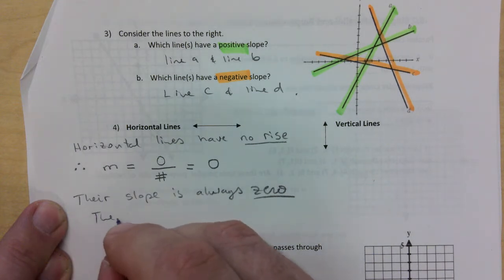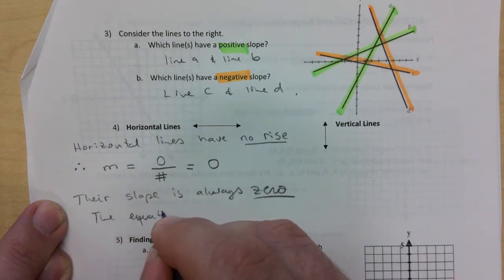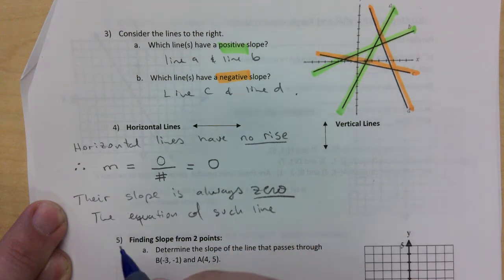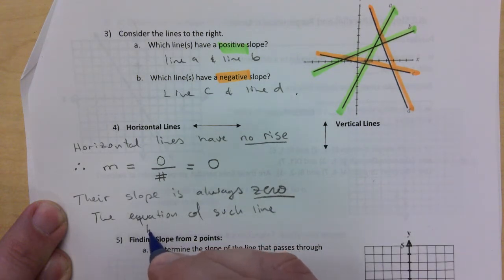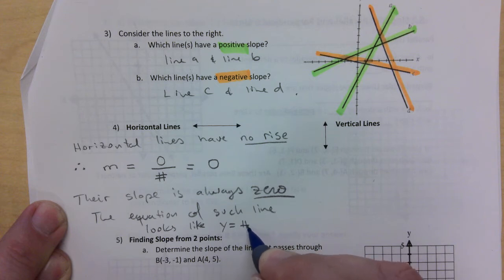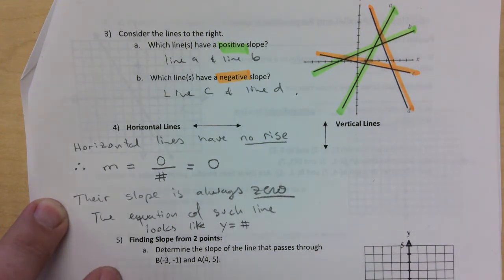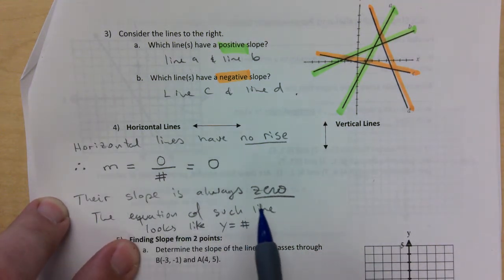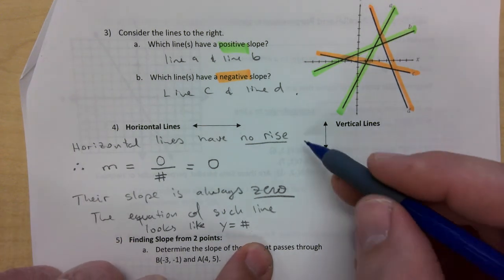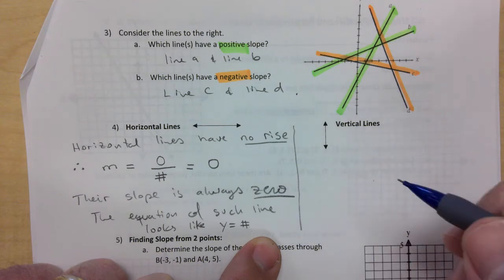And the equation of such a line looks like this: y is equal to a number. So we'll actually cross the y-axis at that value. So if it's y is equal to 2, it will be a horizontal line going through y is equal to 2. Next, we have vertical lines.